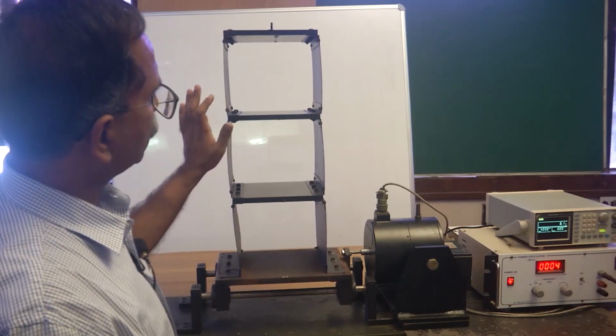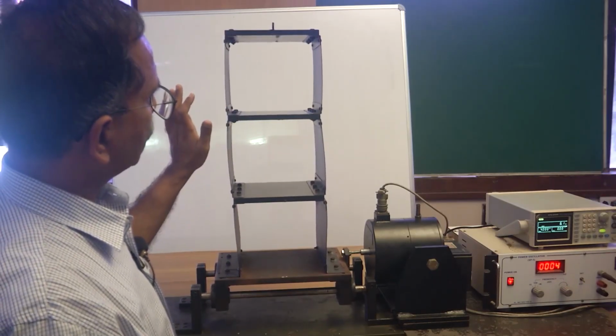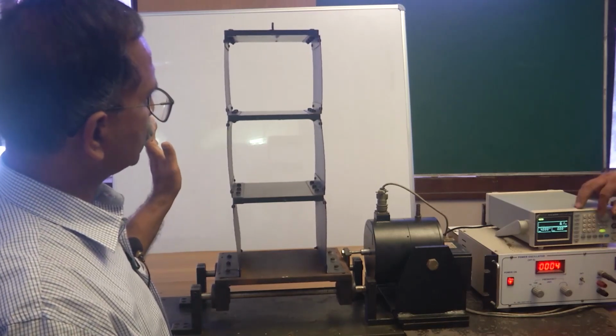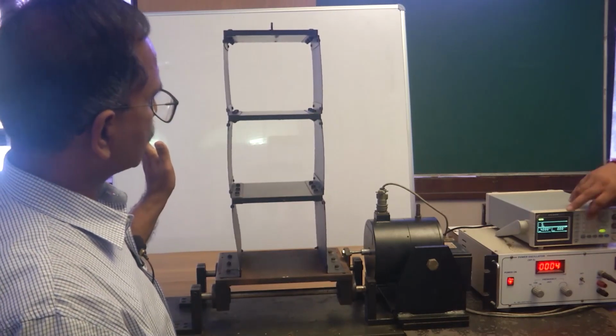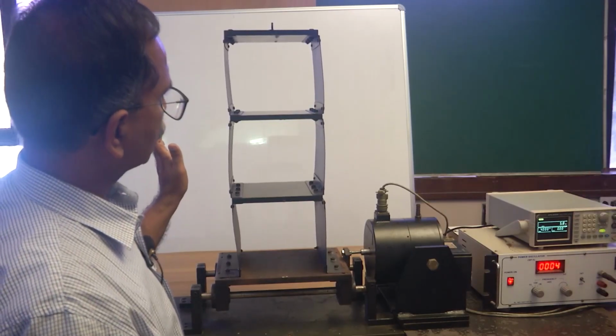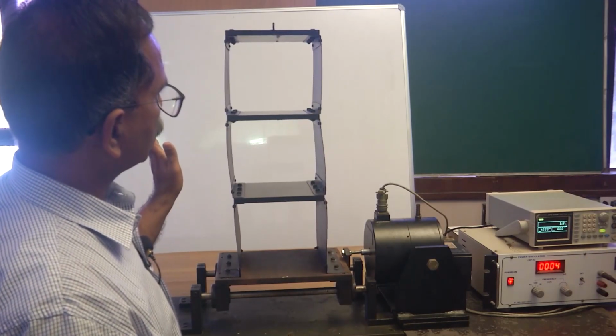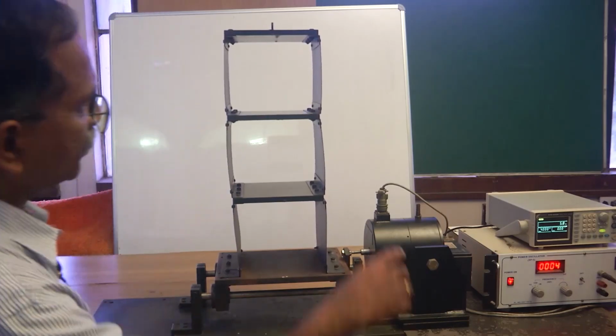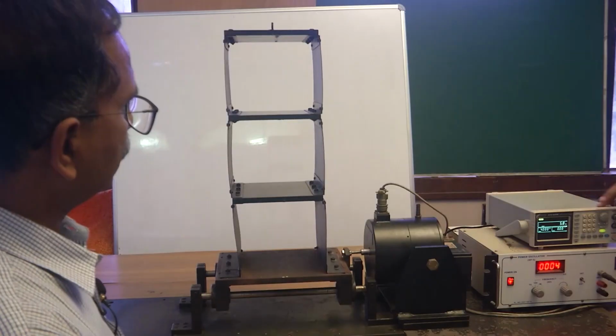Now this is 6.2, this is 6.1, and maybe you can reduce it further just to check which frequency corresponds to larger amplitudes. Yeah, I think 5.8 is the frequency that we are observing. Can you take it to 5.9?